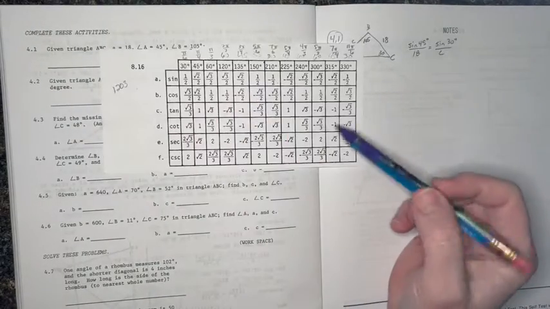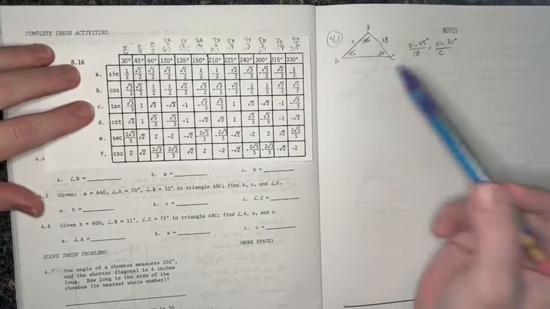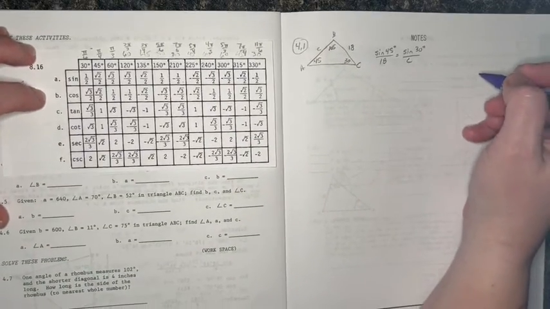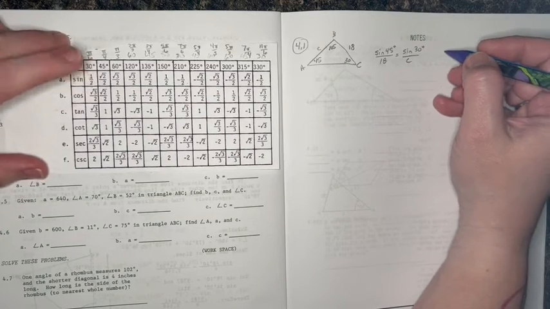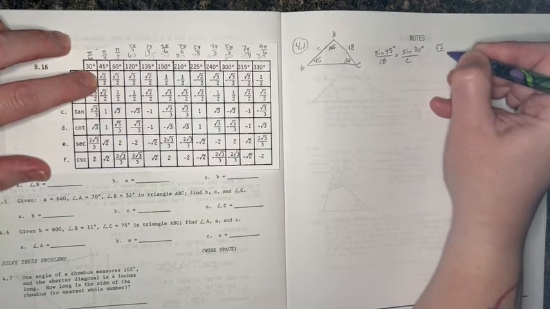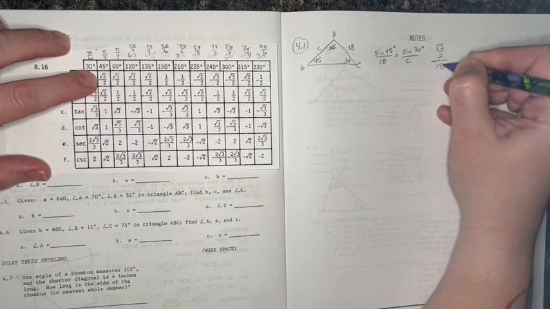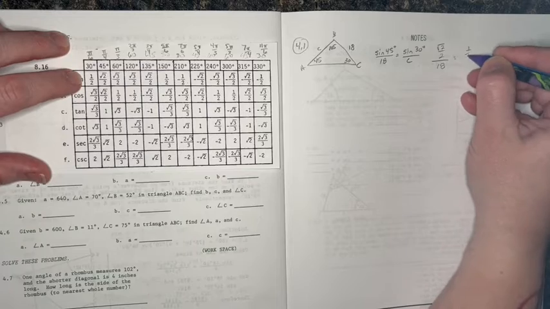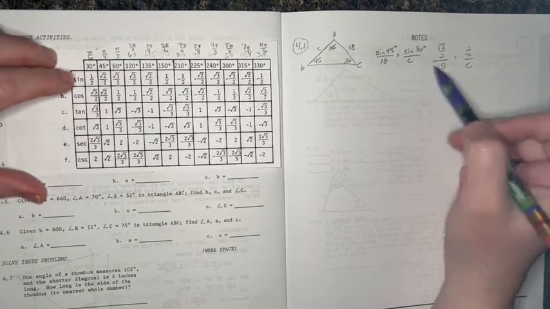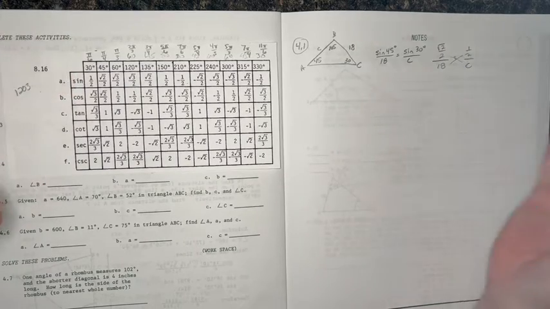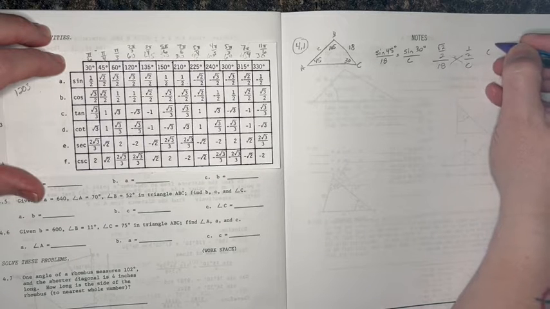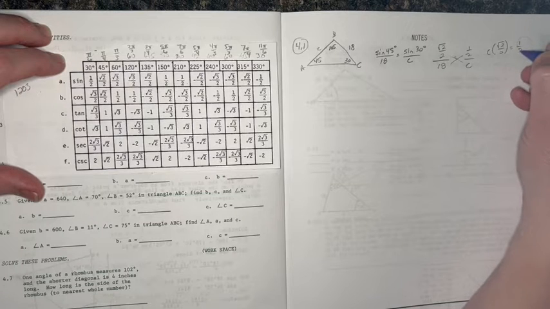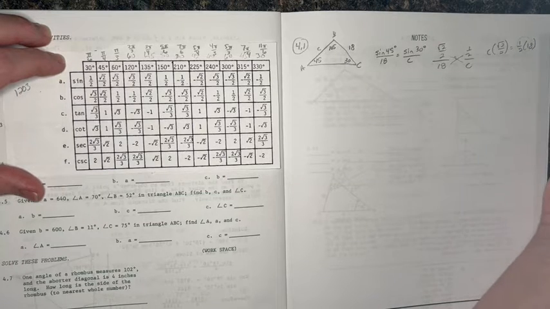I'm going to go ahead and use the fractional portion of this for this problem. I'm going to slide over a little bit here. So the sine of 45 degrees is the square root of 2 over 2, all over 18, is equal to the sine of 30 degrees, which is 1/2, all over c. Now, this is a proportion, so we just need to cross multiply. So I have c times the square root of 2 over 2 is equal to 1/2 of 18. Okay?